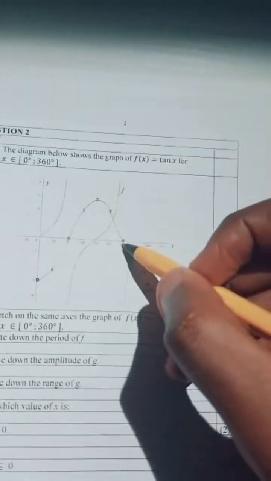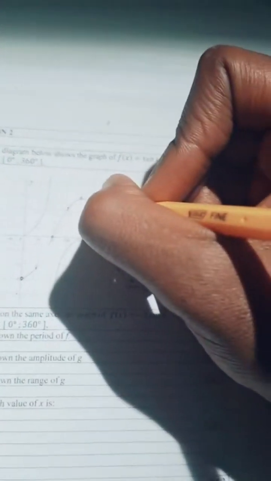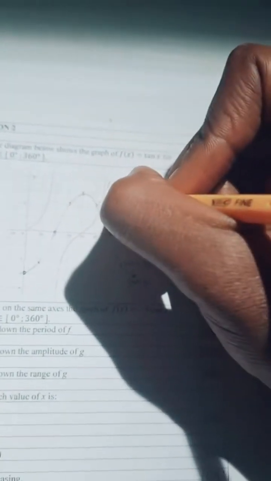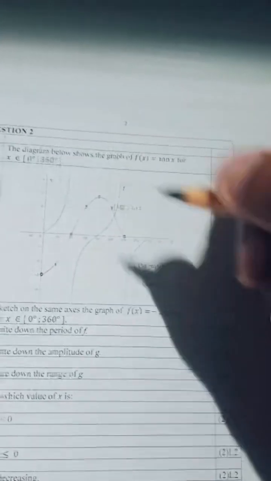That's 270, that's fine because it's on the x-axis. That will be 225 and negative 2.12. Then that is 3. That's 180 and 3.